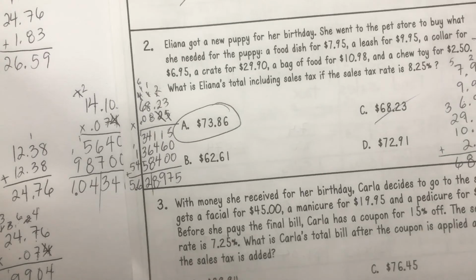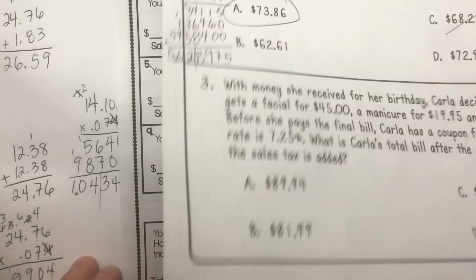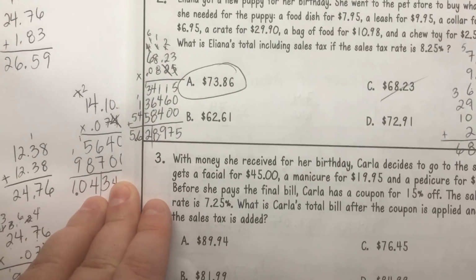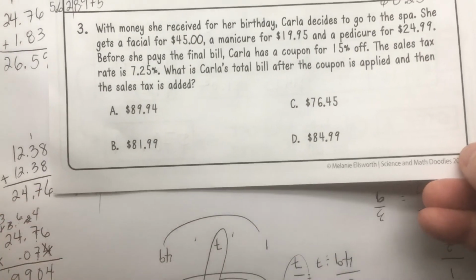All right, one more of this trickier page, okay? One more, and then we'll get you guys practicing a little bit.